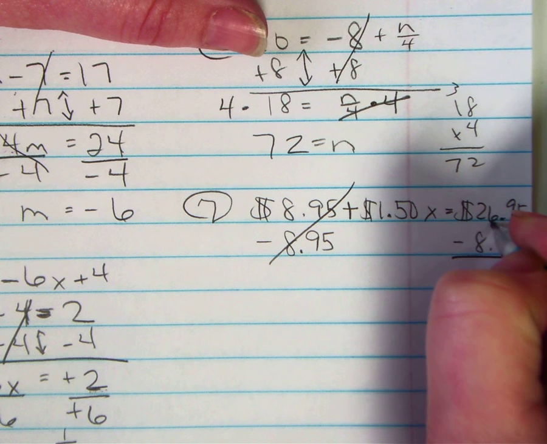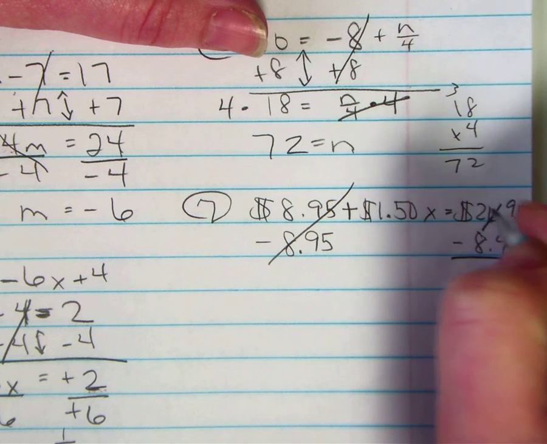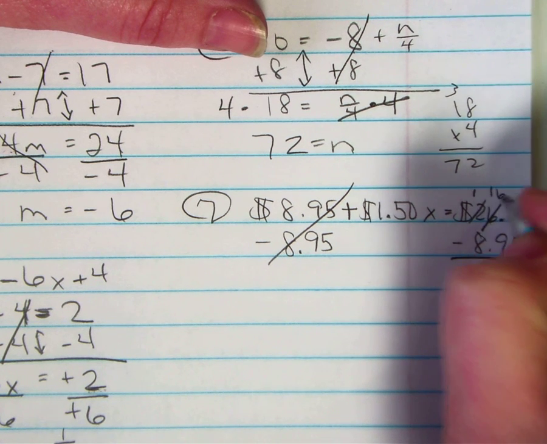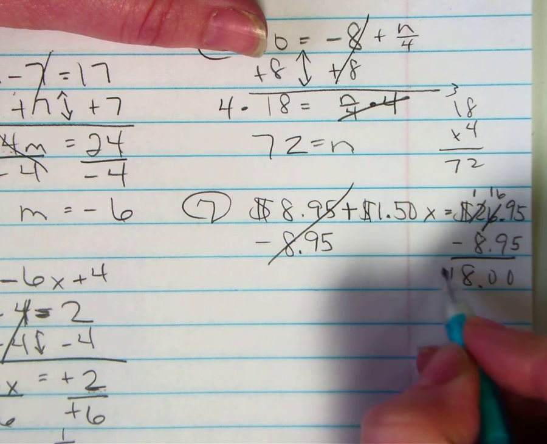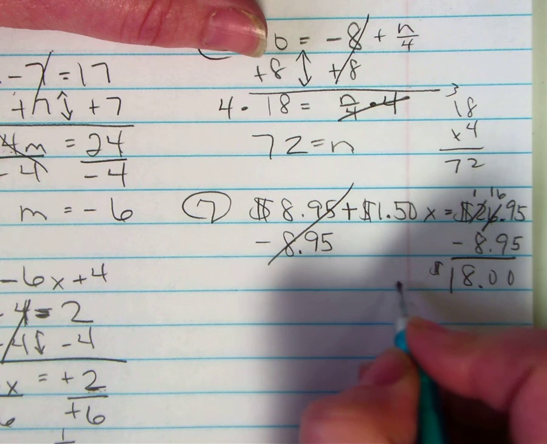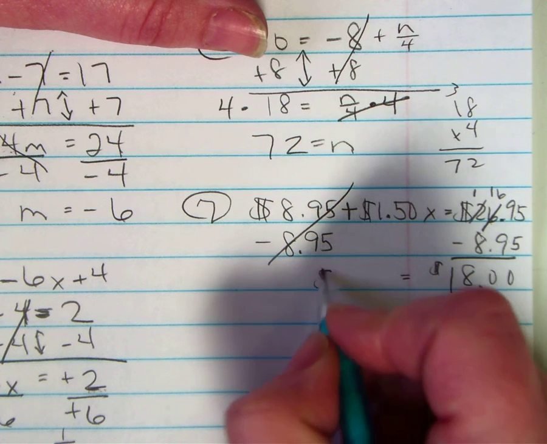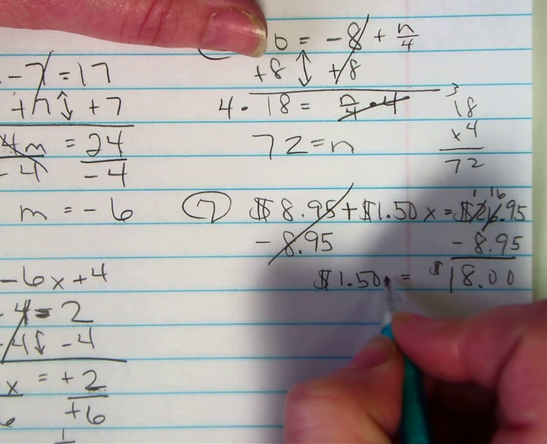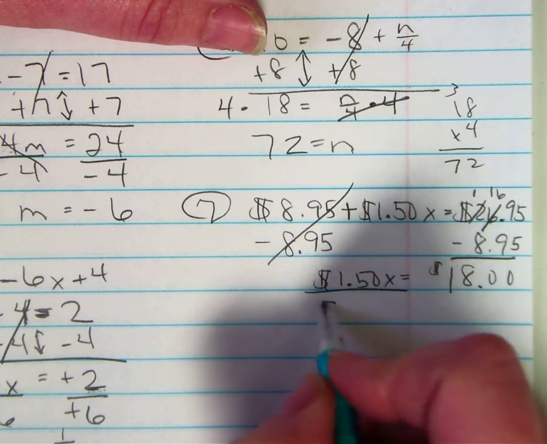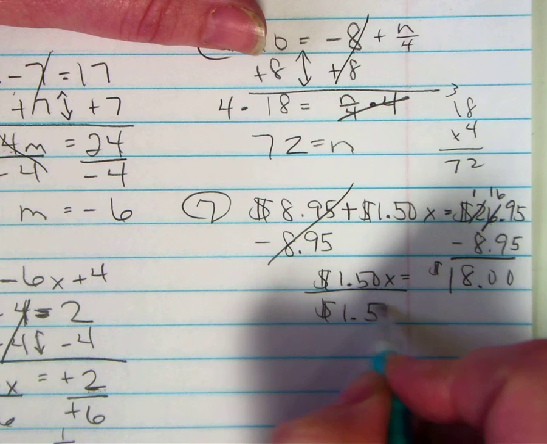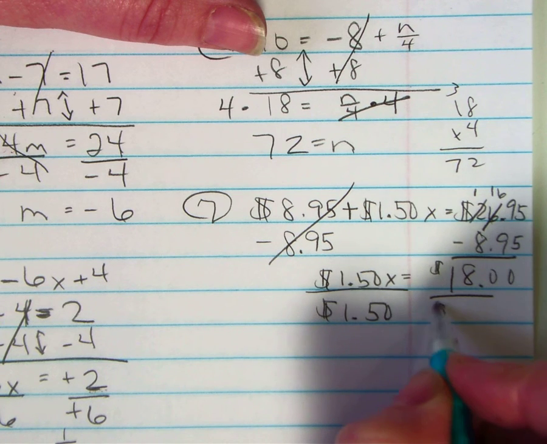You cannot take 8 away from 6 when you're doing it this way, so you've got to borrow, making that 16. 16 minus 8 is 8. And bring down your 1, so that leaves $18 equals $1.50 times X. Okay, so then you've got to divide by $1.50 on both sides.